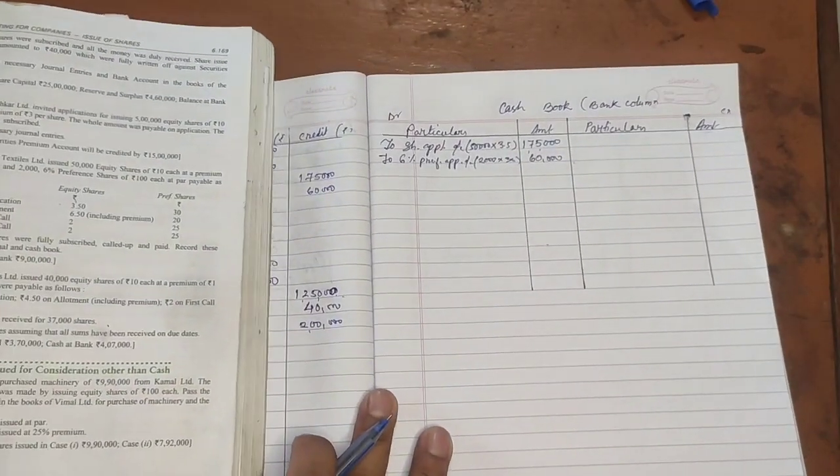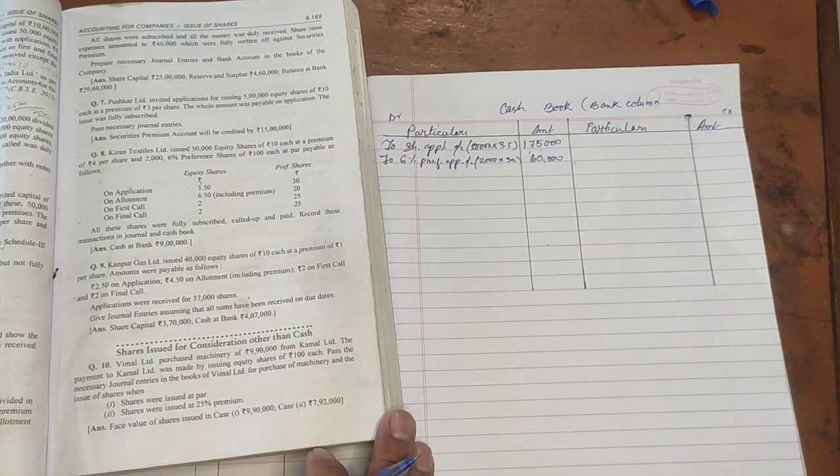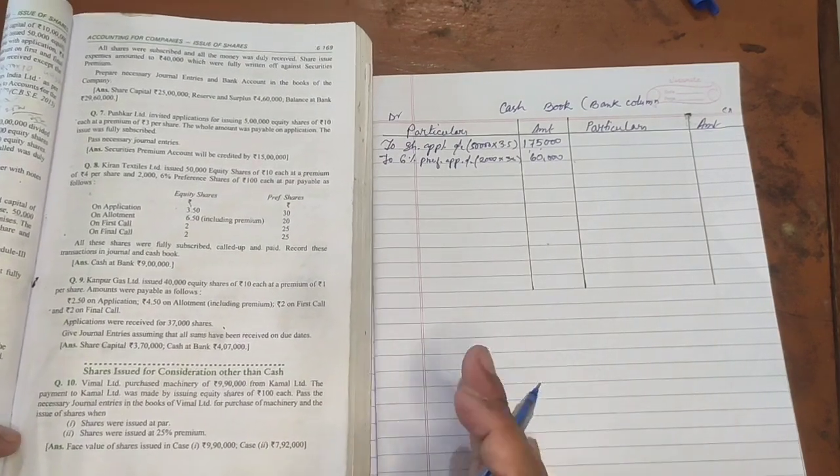Then comes the bank transaction. When we demand money from the shareholders, those amounts will be deposited to the bank.